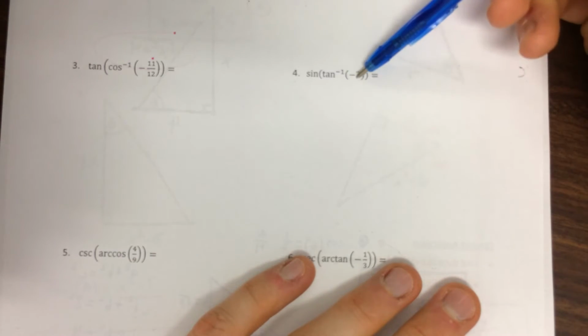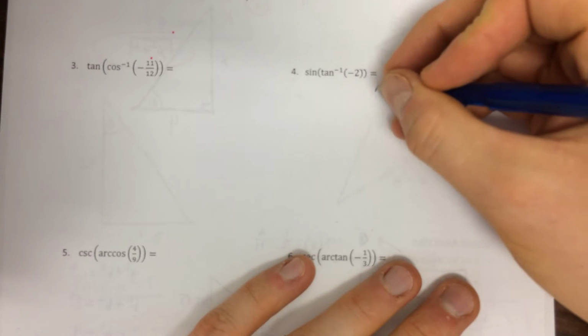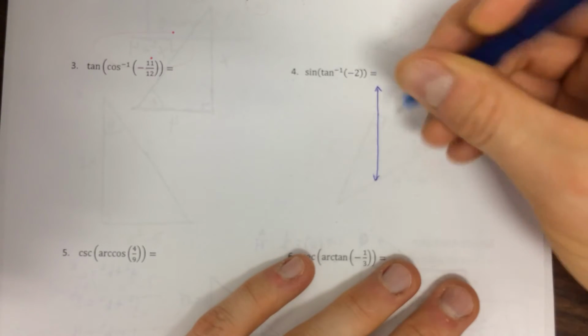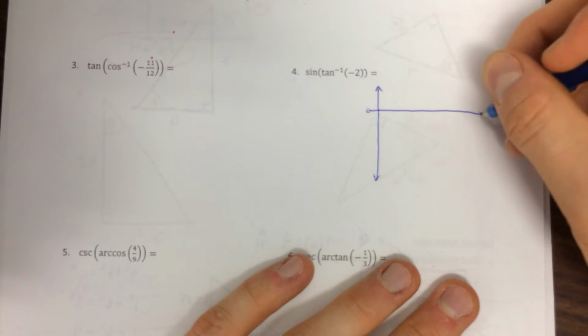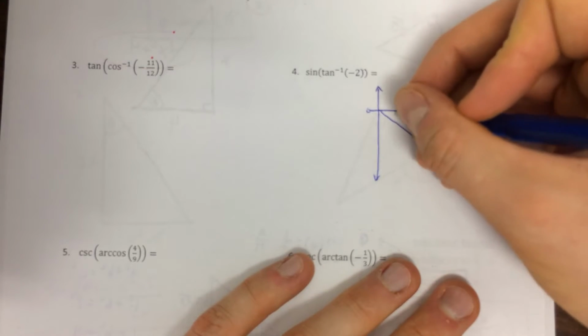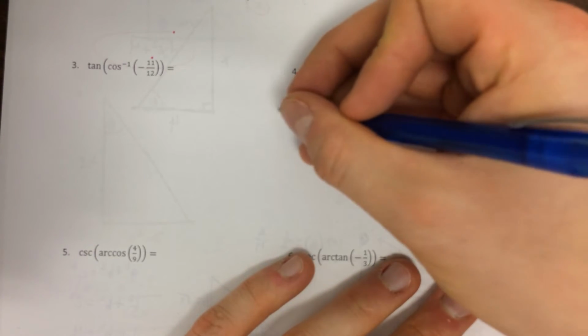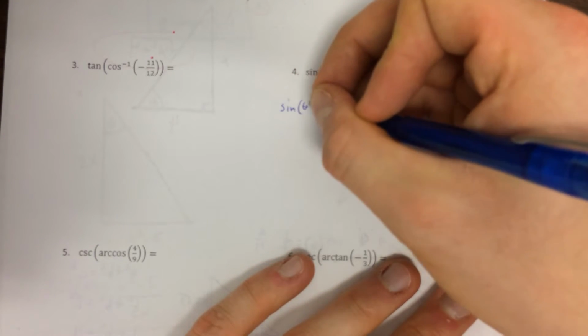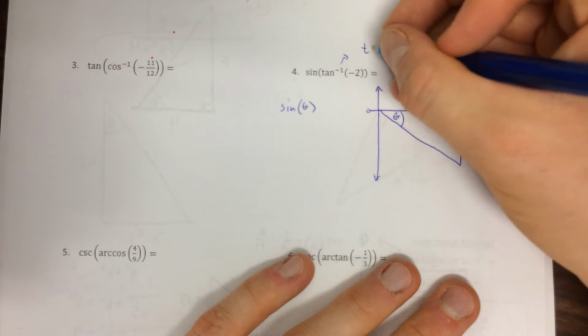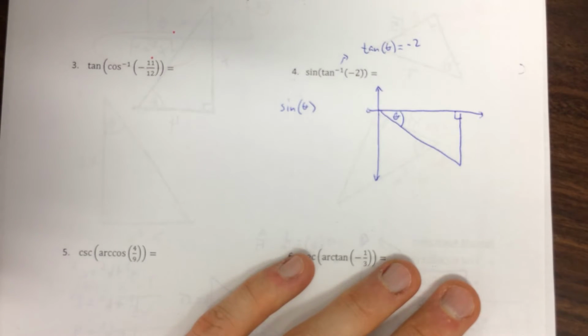Here we know that tangent is negative. If tangent is negative, then we're going to be in the 4th quadrant. So what's happening is our triangle, if you will, is going to look something like this. Theta is here. So we're trying to find sine of theta. This is telling us that tangent of theta is equal to -2.